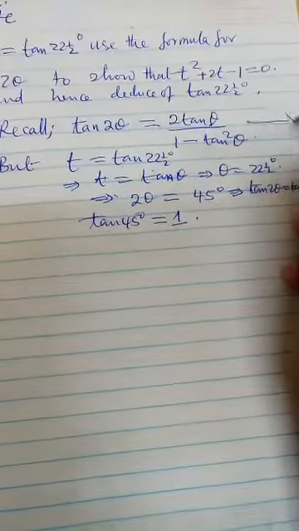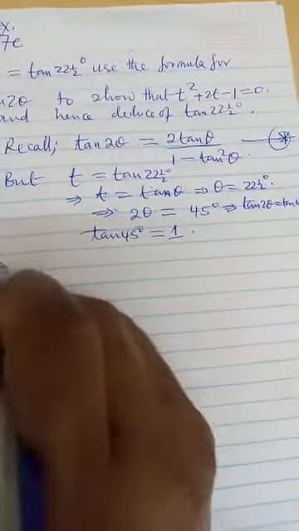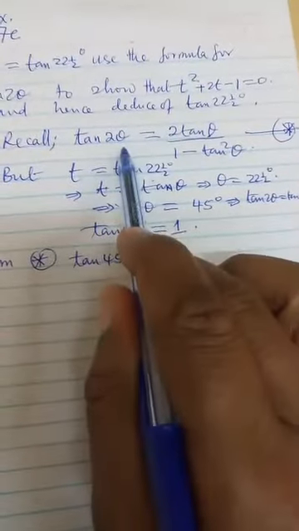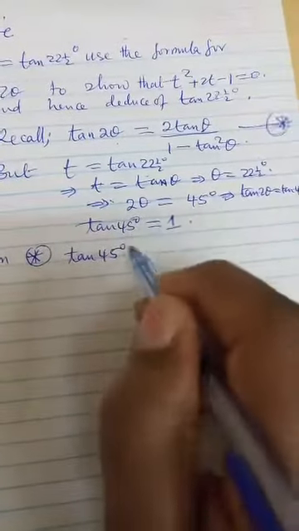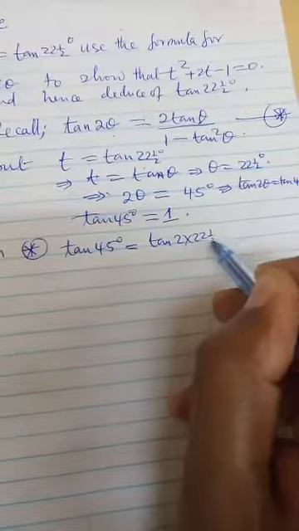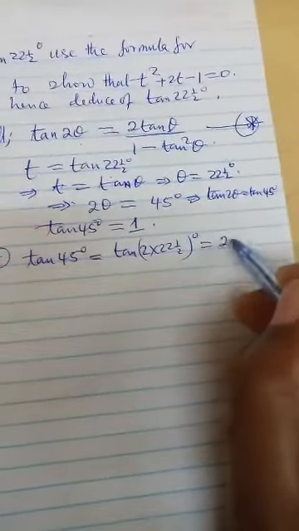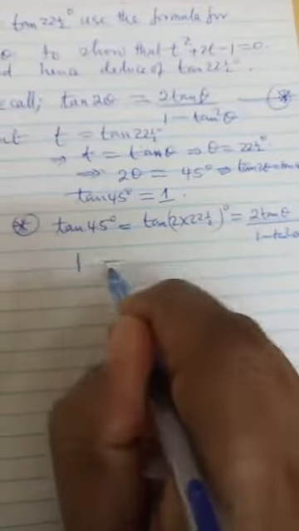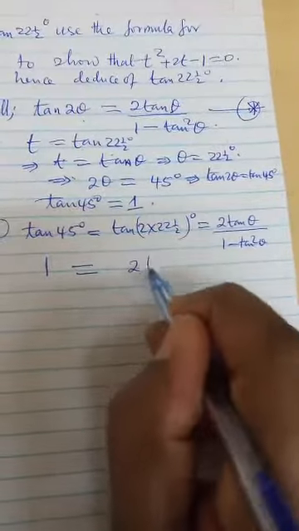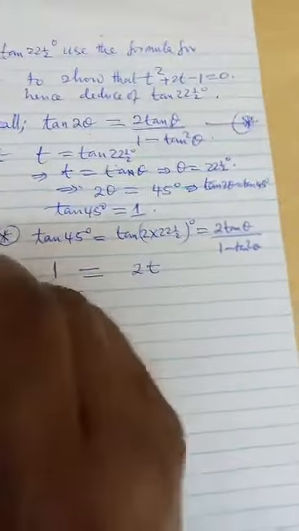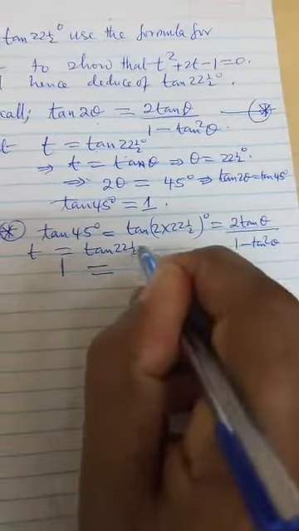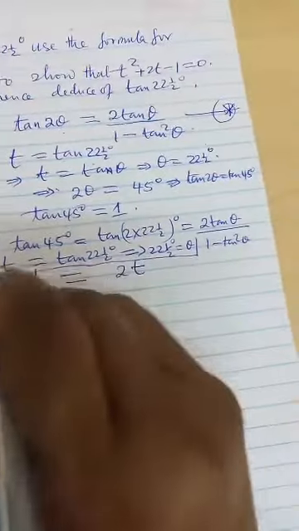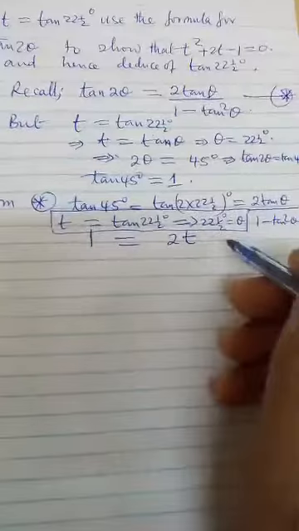So from this expansion, which I'm now calling star, tan of 45, after showing that theta is 22 and a half, will be tan of 2 times 22 and a half, which gives us 45 degrees, equal to 2 tan theta over 1 minus tan squared theta. Now, since tan of 45 is 1, I will substitute in, and it will be equal to 2 times t, because we are given that t is tan of 22.5, and 22.5 is theta. We already know this.